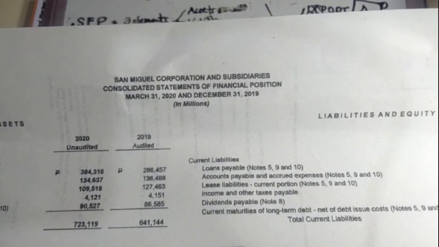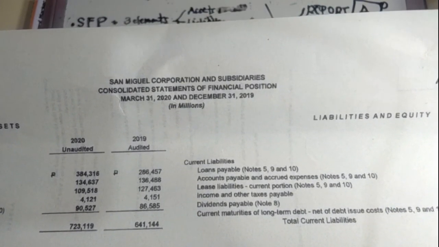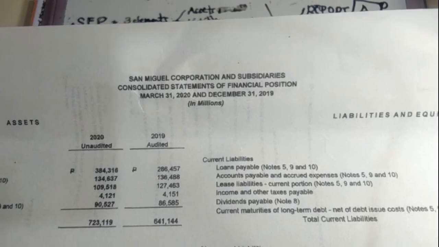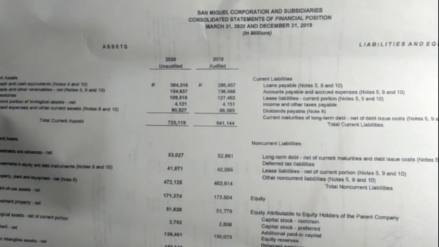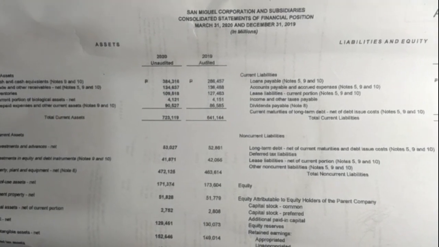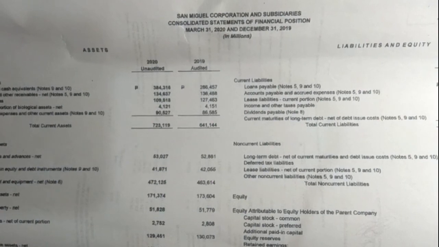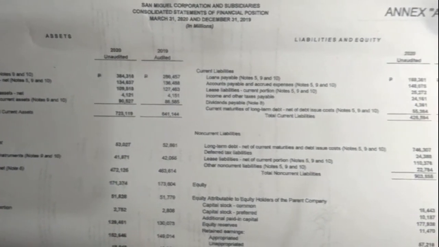So, nagtatapos siya sa March 31, 2020, habang yung year end naman niya is December 31, 2019. Makikita nyo na yung statement of financial position ni San Miguel Corporation ay naka-account form, meaning yung left side ay yung assets, while yung right side naman is yung liabilities and equity.